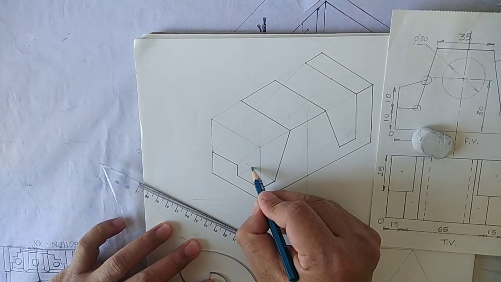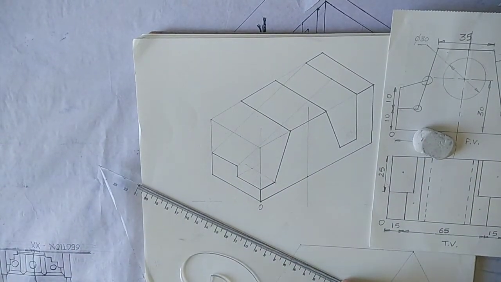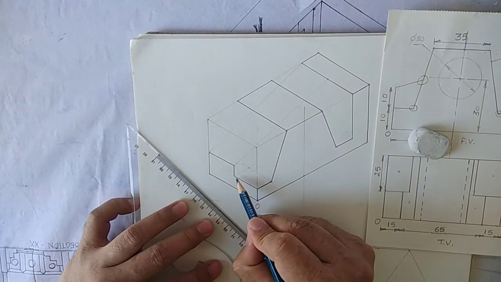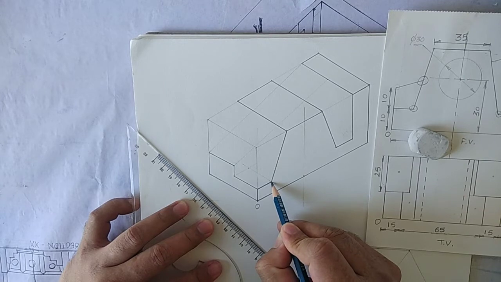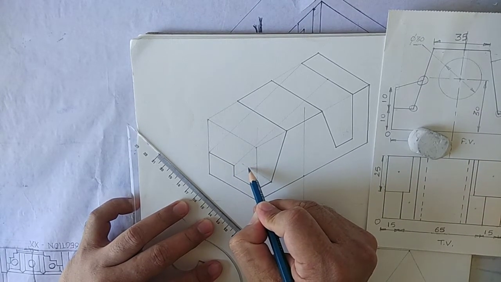Now when we extend this point towards right depth and extend this point towards left depth, we will get one intersection point.